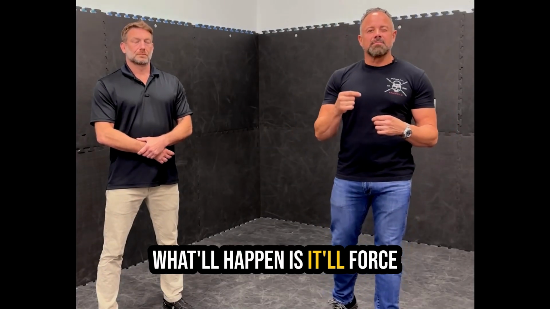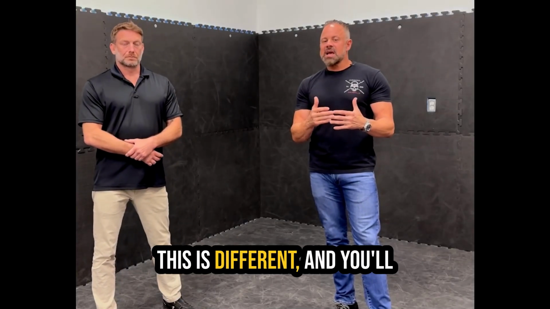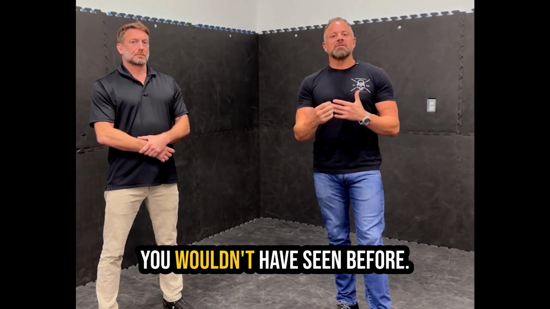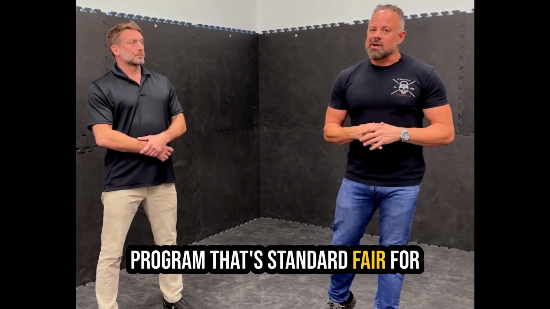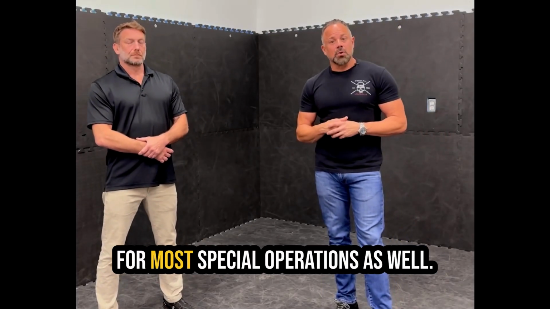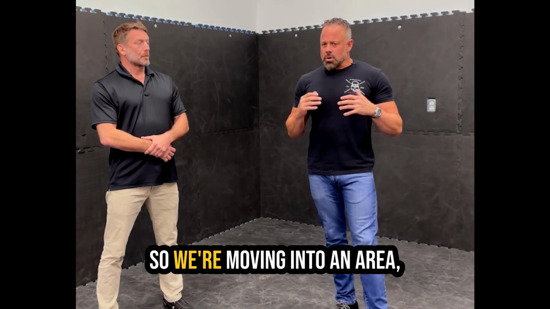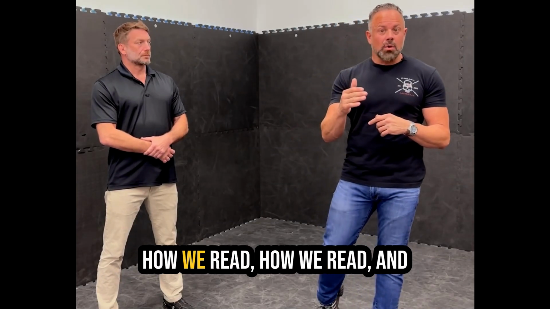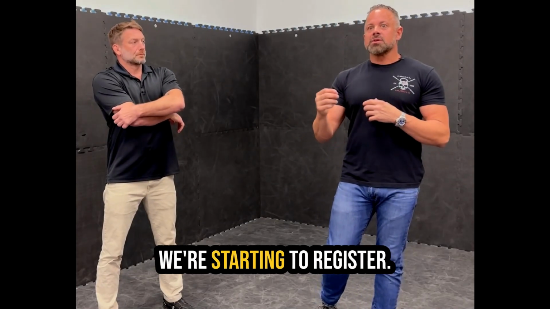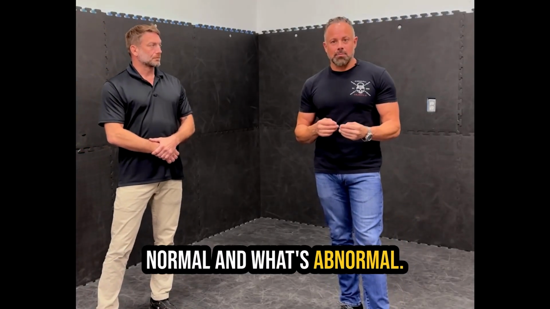What will happen is it'll force your brain to slow down. Your brain will slow down, this is different, and you'll start to pick up details that you wouldn't have seen before. If you've ever done a sniper program, that's standard fare for most special operations as well: how to scan an area. So we're moving into an area, we're keeping our heart rate low, we're scanning opposite from how we read, and we're starting to register what's in there, what's normal, and what's abnormal.